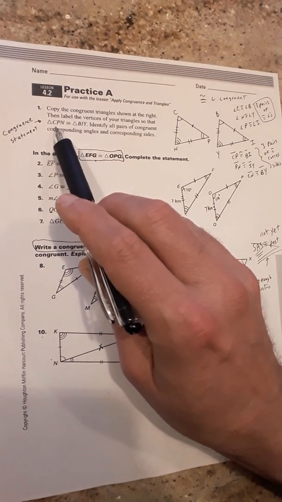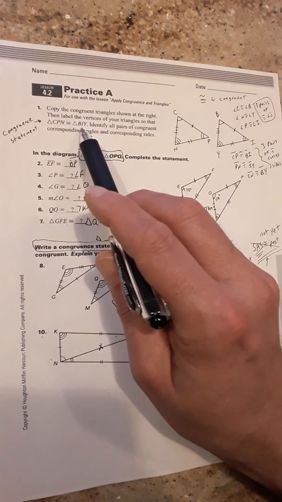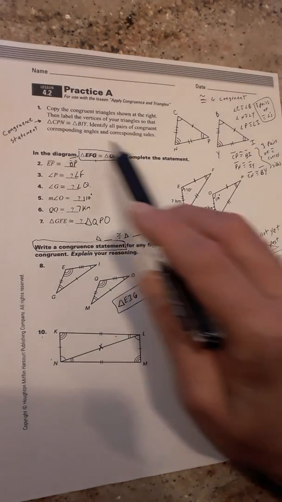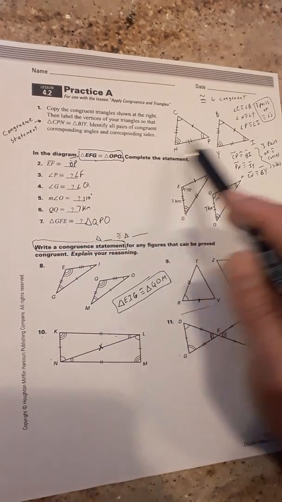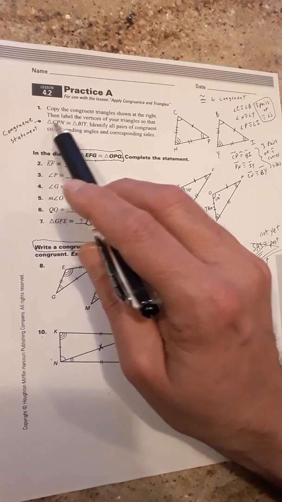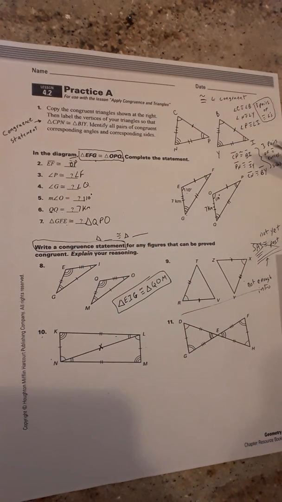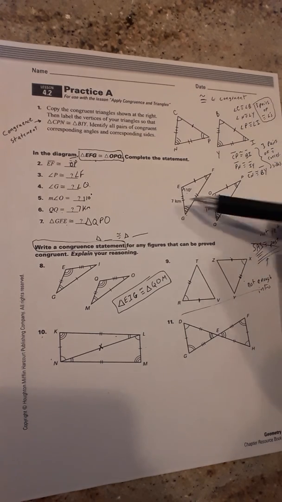So the first 2 letters of this triangle, CP, that is going to be congruent to segment BI. Segment PN is going to be congruent to segment IY, and segment CN, the first and the third letter, are congruent to the first and the third letter here, BY. All right? So when they give you a congruent statement, you mark everything accordingly, and you make your congruent statements like so. And that will help you to do a problem like numbers 2 through 7.